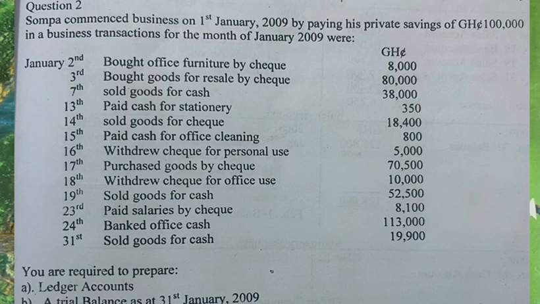On the 19th, they sold goods for cash, 52,500. On the 23rd, they paid salary by check, 8,100. On the 24th, they banked office cash, 113,000 Ghana cedis. On the 31st, they sold goods for cash, 19,900. We are required to prepare the ledger accounts and a trial balance as at 31st December 2009.